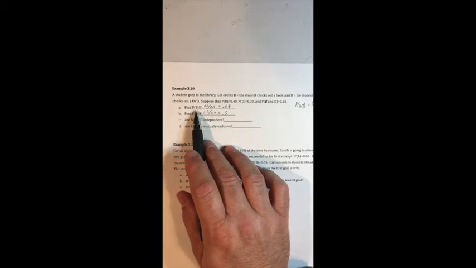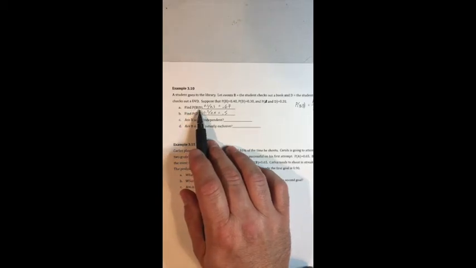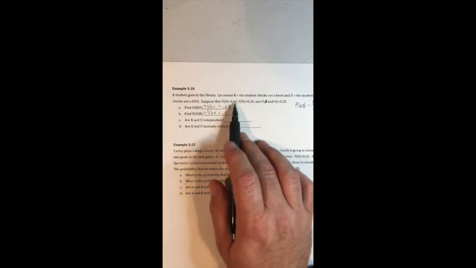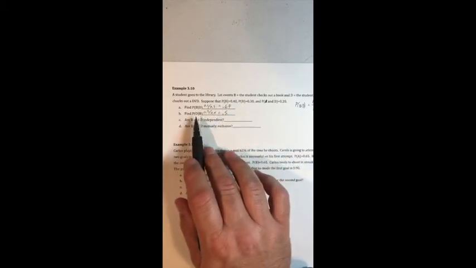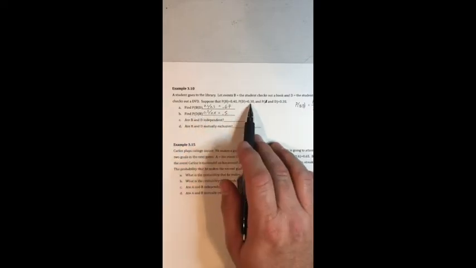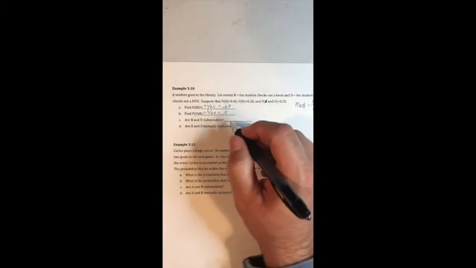All right, so next question. Are B and D independent? Well, we would know B and D are independent if the probability of B given D is equal to the probability of B, which we can see that it's not. They're different. Likewise, the probability of D given B would be the same as just the probability of D, but it's not. So are these independent? The answer would be no.